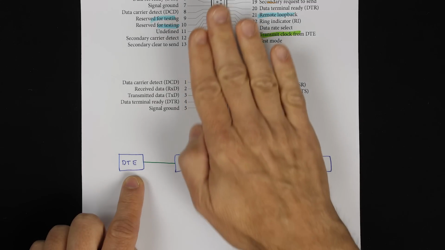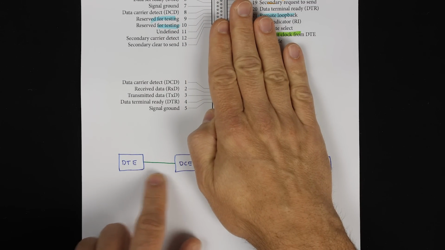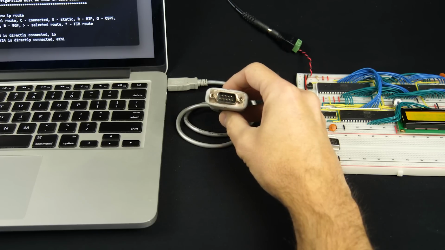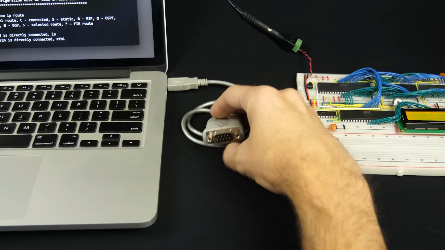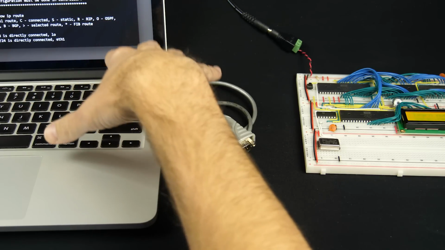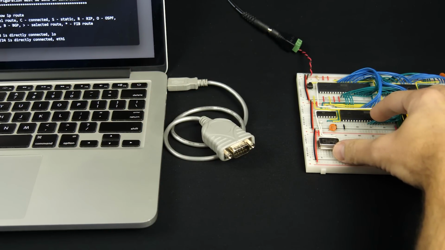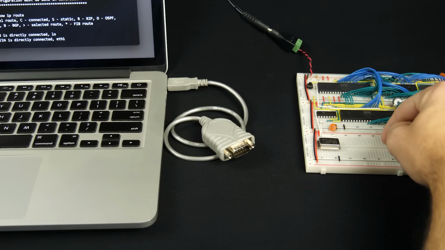But it's common to just ignore all of this other stuff and think of RS-232 as just a serial interface between any two devices. In my case, I've got this serial USB adapter connected to a laptop on one end running some terminal software. So this end is the DTE, data terminal equipment. So that makes the thing I want to connect it to, the 6502 breadboard computer over here, the DCE.